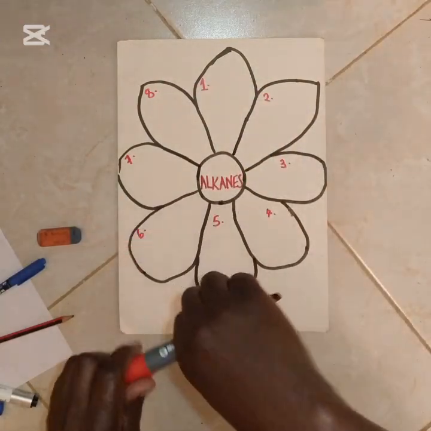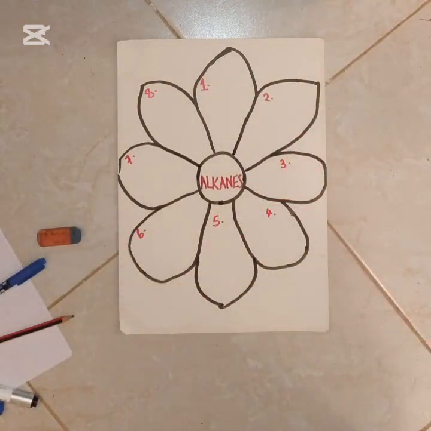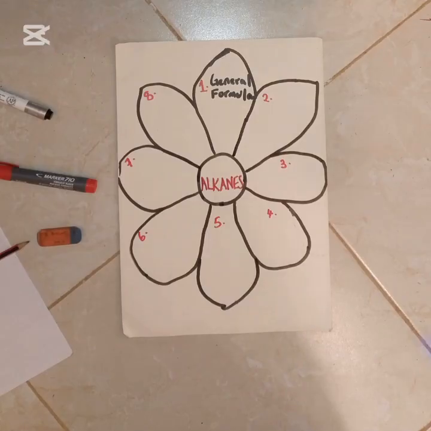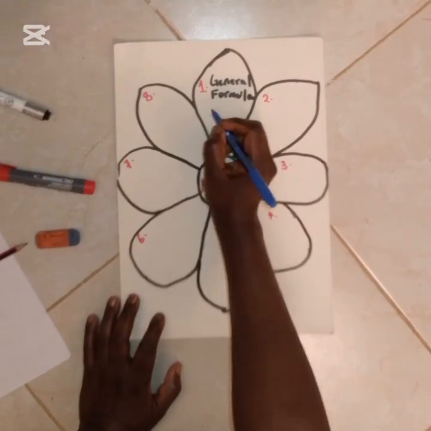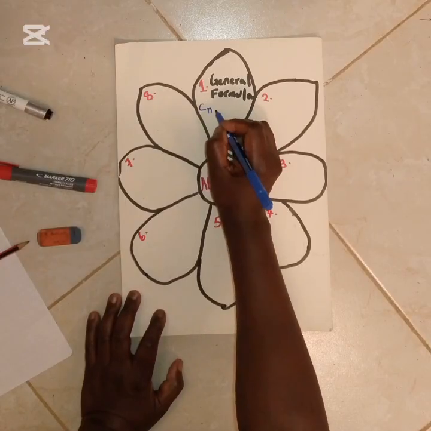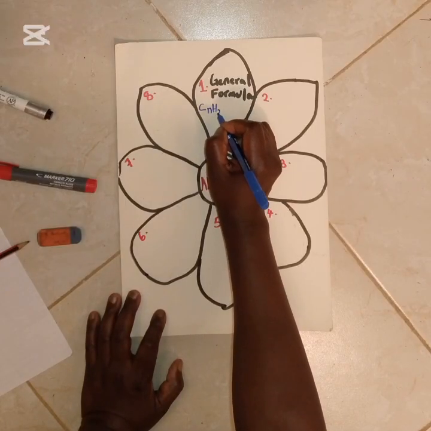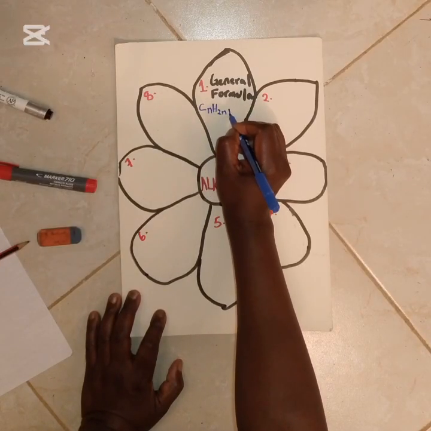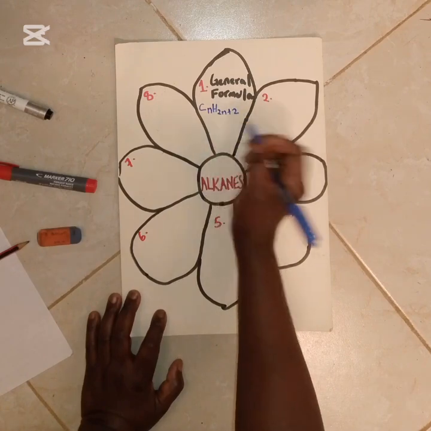petals. Then we come and start highlighting the key things, and we start with the first petal, which is giving us the general formula of alkanes.